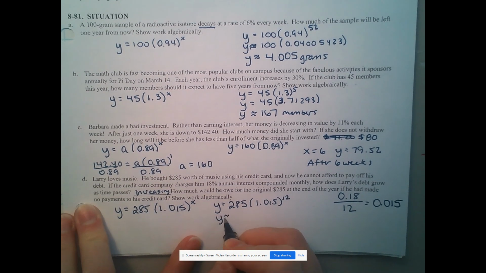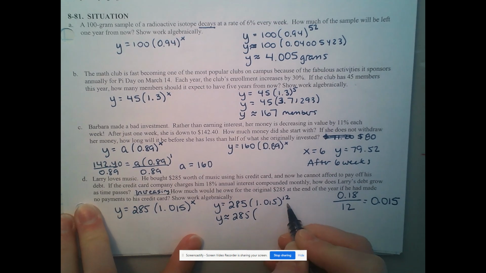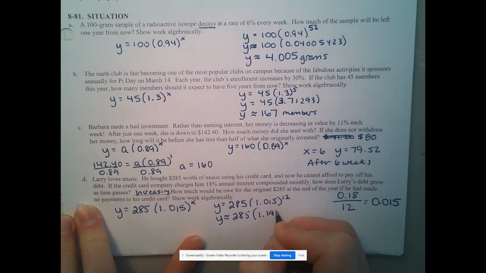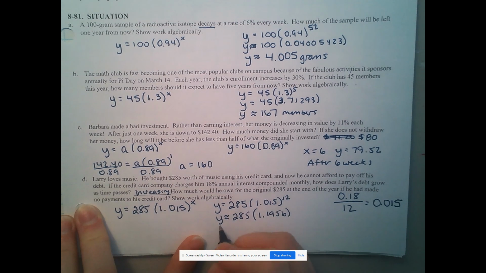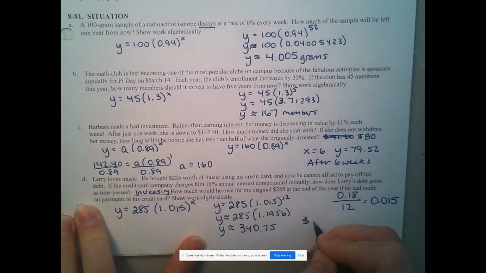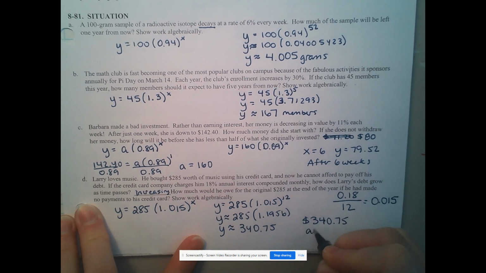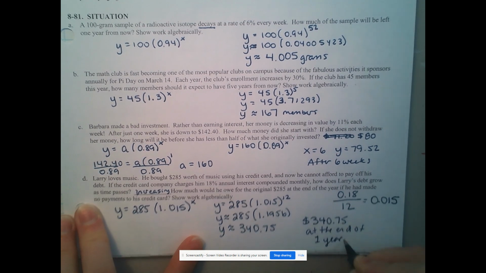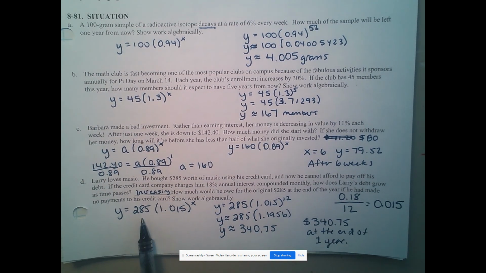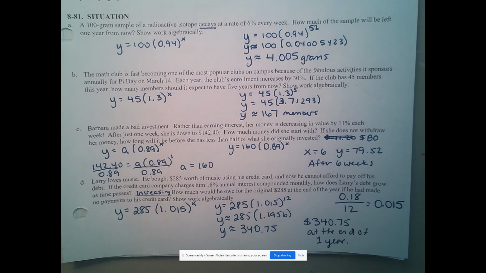This one, you're going to want to leave the 1.015 to the 12th on your screen and then multiply it by the 285 in order to get a best estimate of 340.75. So he is going to actually need to pay the credit card company $340.75 at the end of 1 year if he doesn't make payments all year, when he could have just paid $285 if he hadn't put it on the credit card. So he's actually paying an extra $55.75 in interest.